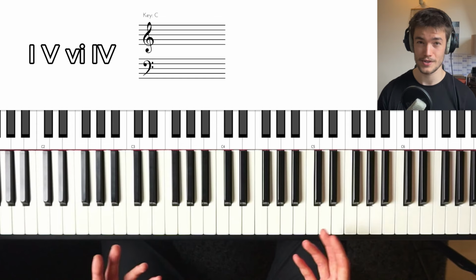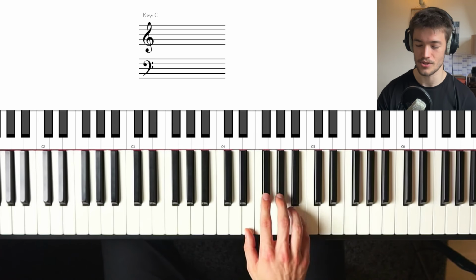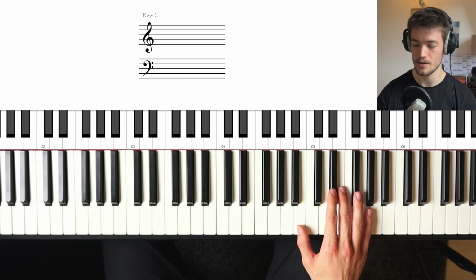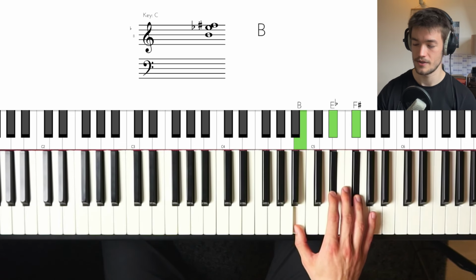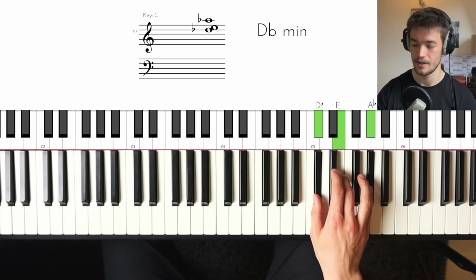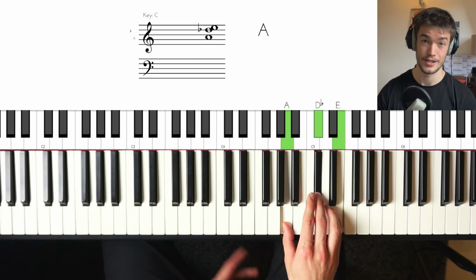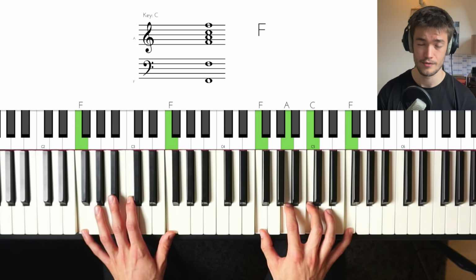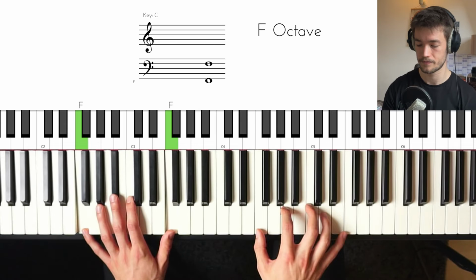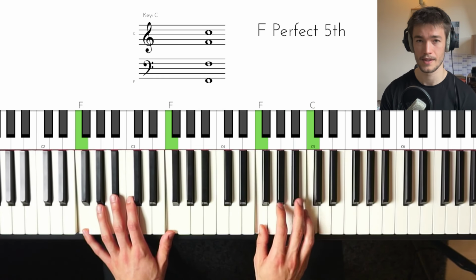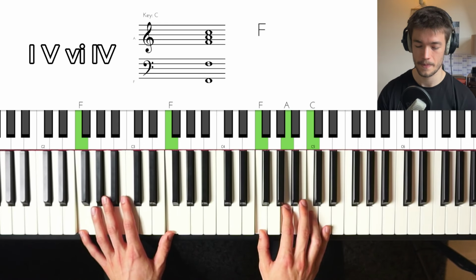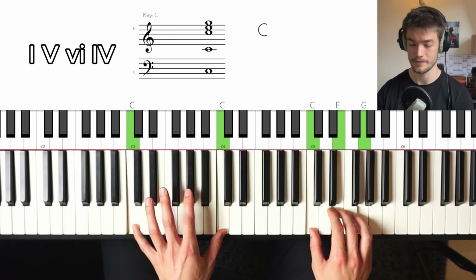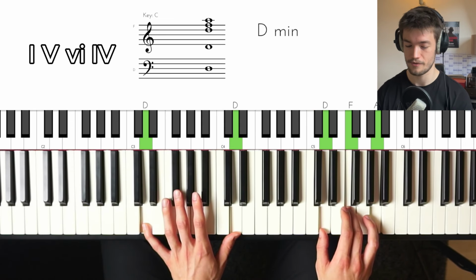And now you can already see where this is going to lead. It's actually quite simple. We start here on the 1 chord, then we know the 5 chord is going to be here on the B. The 6 chord is up here, and the 4 chord is right there. Now for E we have a lot of sharps, for example, in the key of F major. We can also do the same thing. We go to the 5 chord, to the 6 chord, and then to the 4 chord.